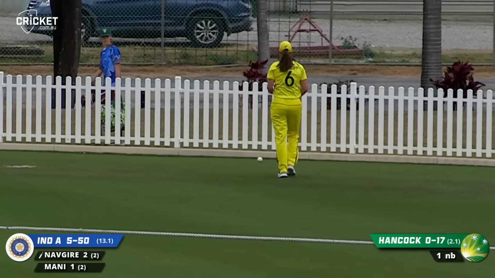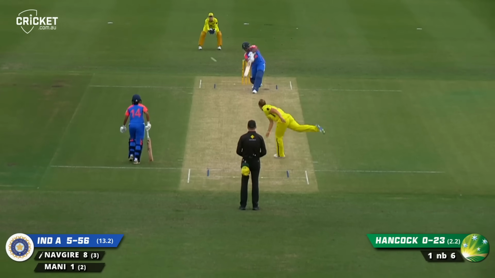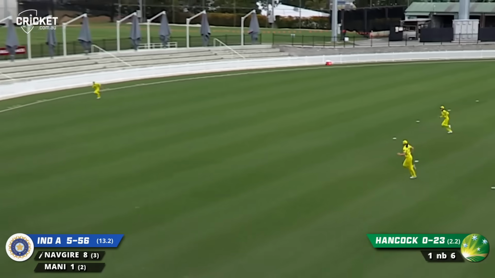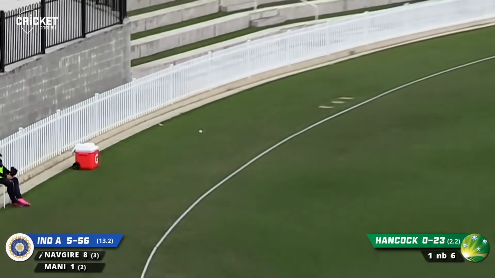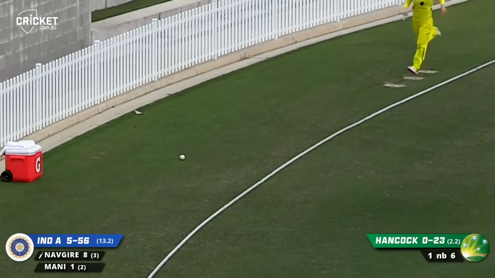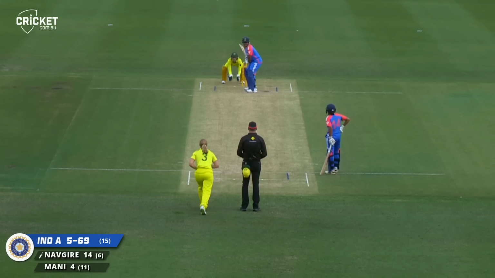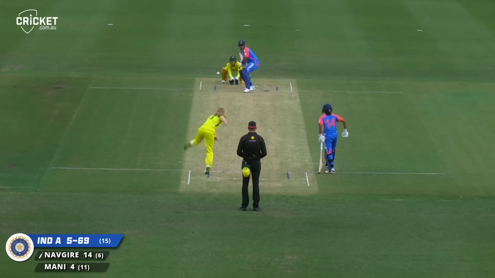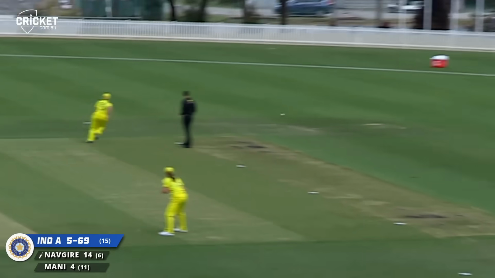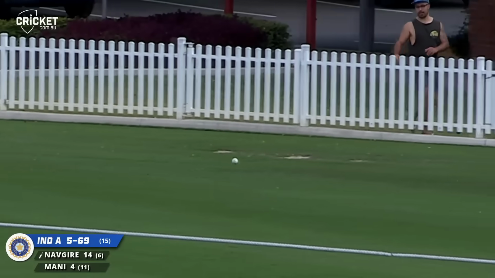Navgiri cashes in on the free hit. Now it's a slower ball and it's pumped over the offside. What a fantastic shot. Navgiri goes back to back. Well, this is just getting in your groove, isn't it? It looks effortless when she gets to that release point. Gee, that's really well played. No one down there, and Navgiri gets a 4.